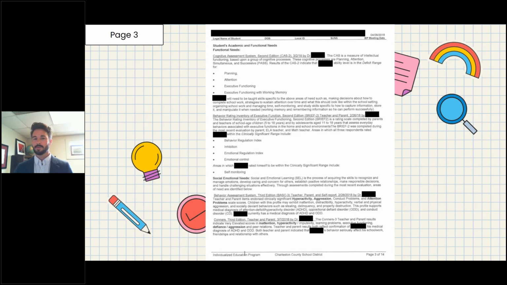Additionally, you'll notice that most of the assessments performed in this evaluation are geared towards students with ADHD or behavioral issues. So your student might not have these same evaluations because they might not have behavioral issues. If you have a specific learning disability, then you might not need to do these evaluations.